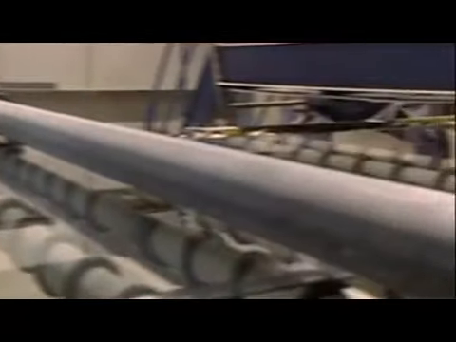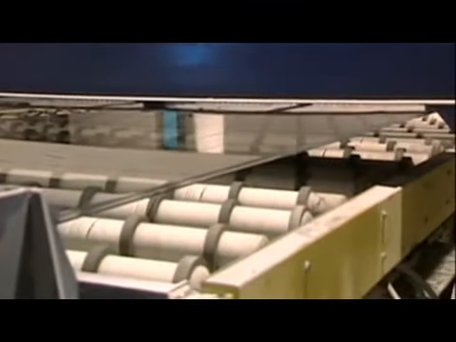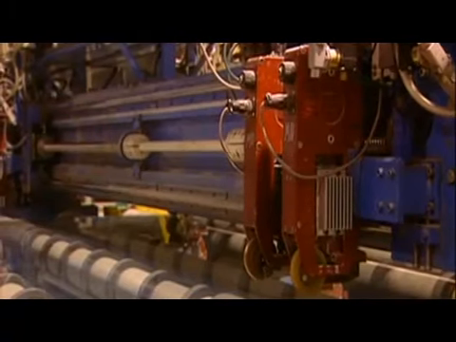The sheet of glass is 3.3 meters in width. It rolls on rollers, gradually cooling along the way. The glass is still soft. The glass must have a uniform thickness. This laser scanner measures thickness within 100th of a millimeter.